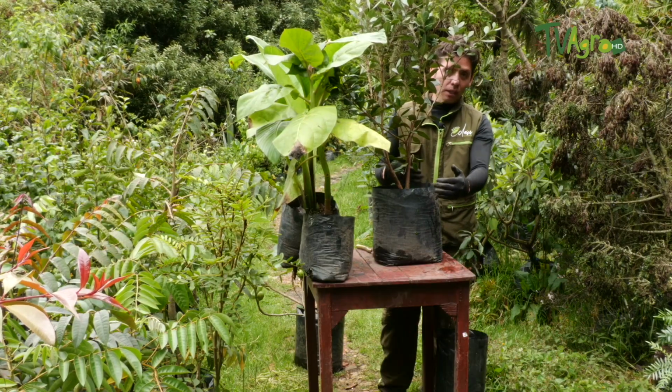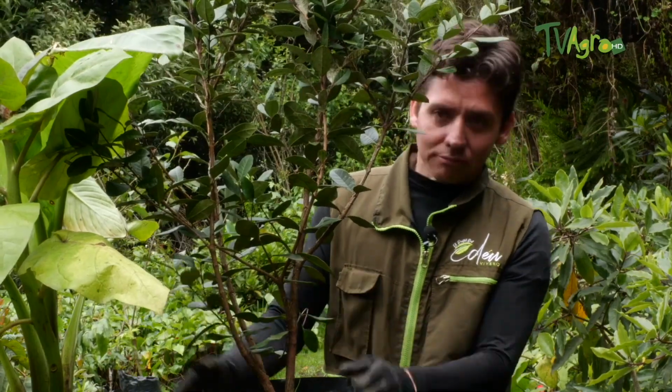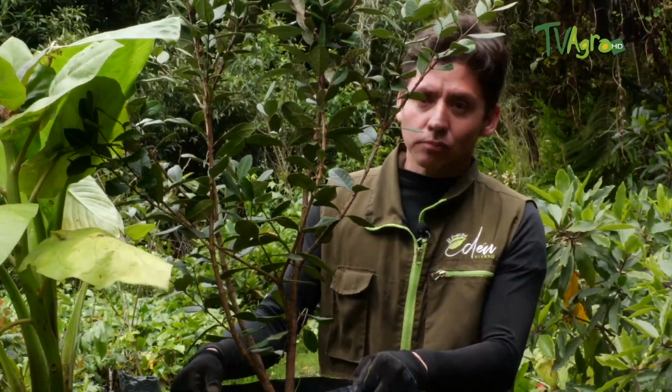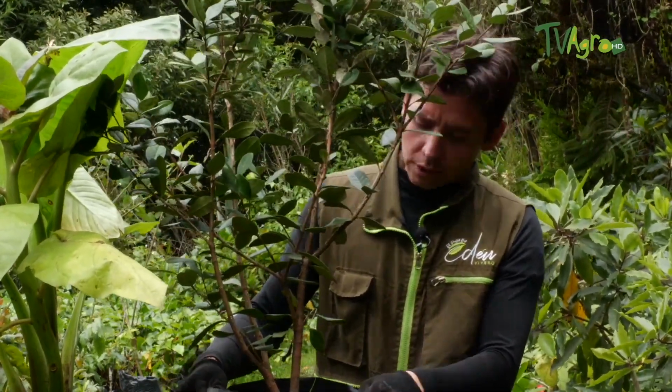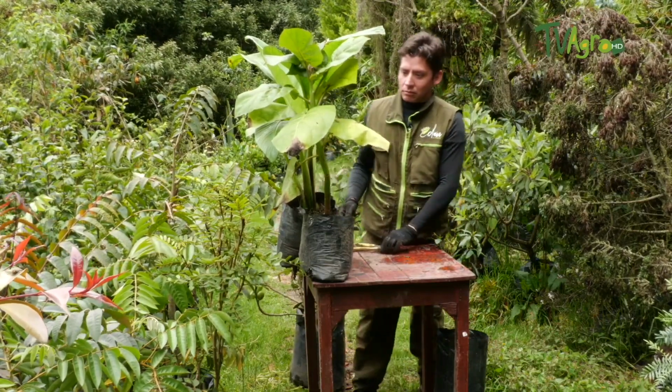Now, if the planting is to be done in a pot, it is advised to be wide and deep. But if you're going to plant it in soil, it is advised to take into account a measure of 50 by 50 for the development of its fruit to be adequate and not give us any discomfort in its development.